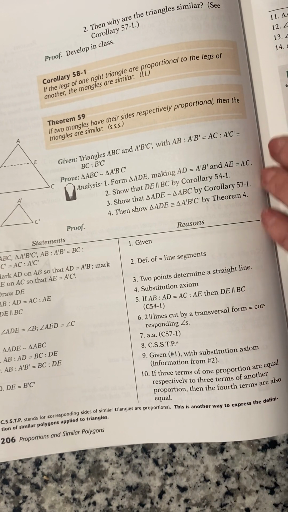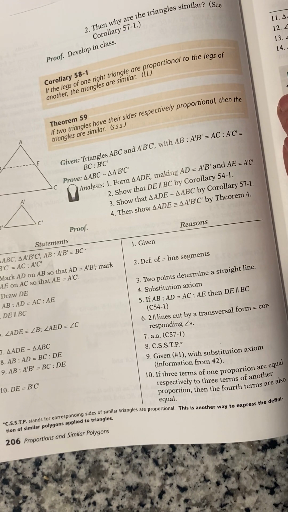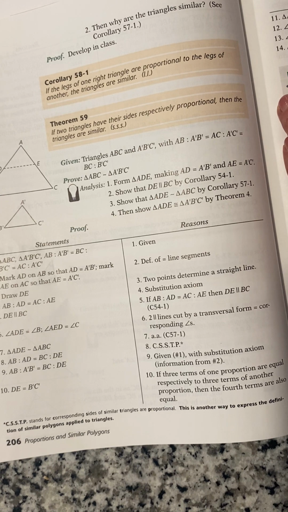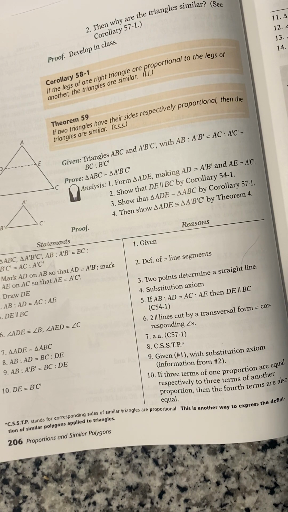Let's see if I have anything else written down. I don't think I wrote anything else there. Let me see over here what I have before I go on.